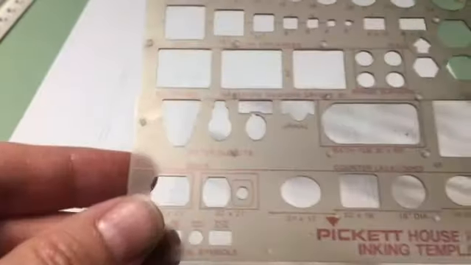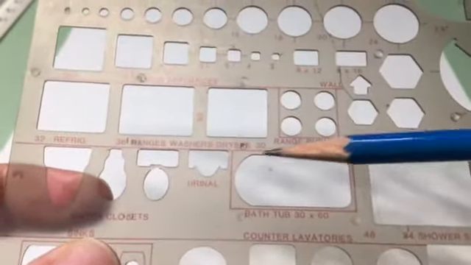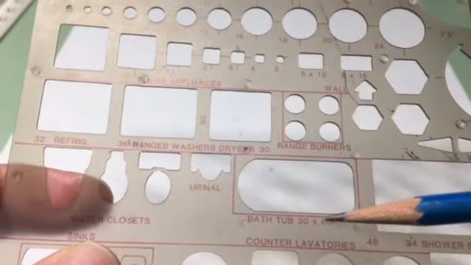So the first thing I'm going to do is put, let's say, a tub up in that corner along that end. So I'll just take my template here, and if I go to my house plan and plumbing template, you can see there it is right there on the screen. Right here I've got a bathtub. It says it's 30 by 60 inches, right?